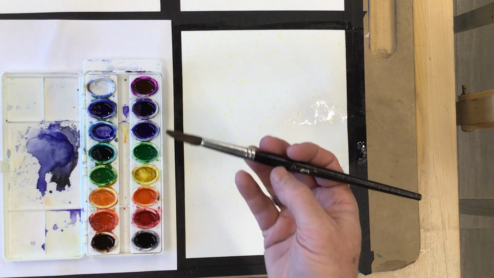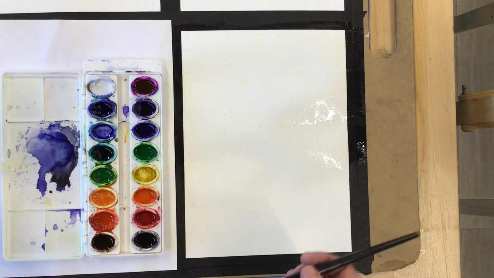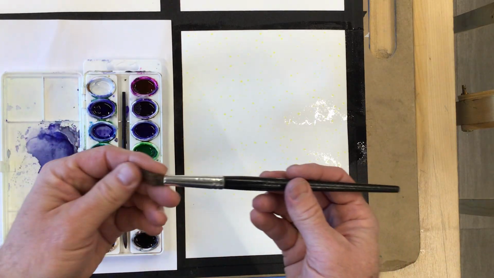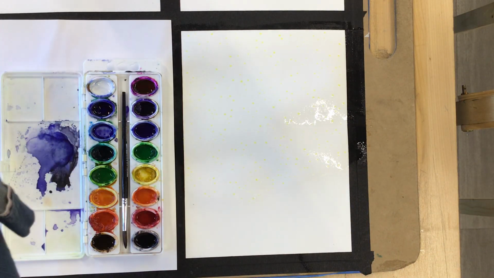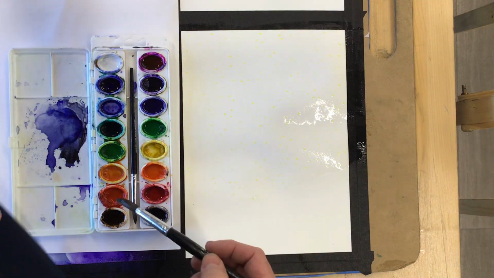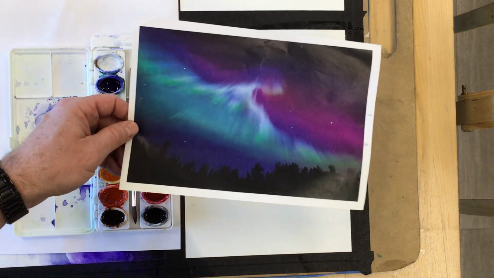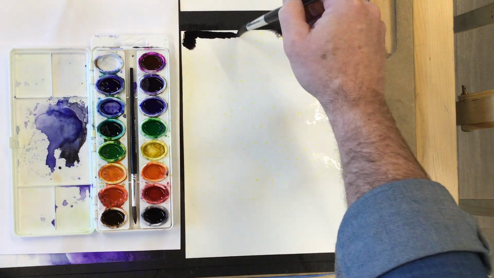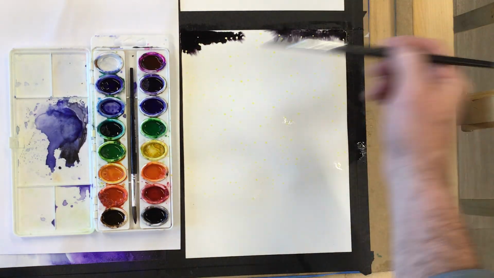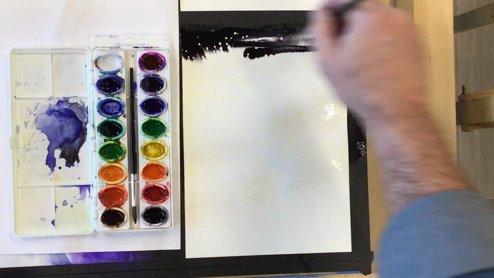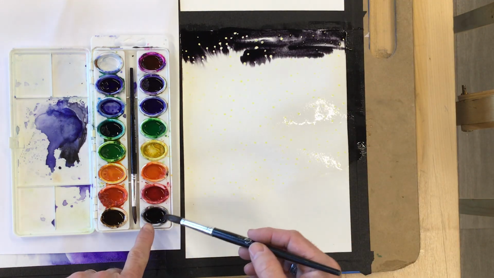I'm gonna use a mop brush. If you haven't picked one of these out yet, do it. A lot of your kits have this detail brush, which is great, but these are up front, okay? What kind of palette do I wanna use? Well, because it's a night sky here, I'm gonna start with something kind of dark, and just lay in some blacks across the top here. You can see it activating. It's pretty satisfying. If it's not moving like that, you probably don't have enough water in your black.